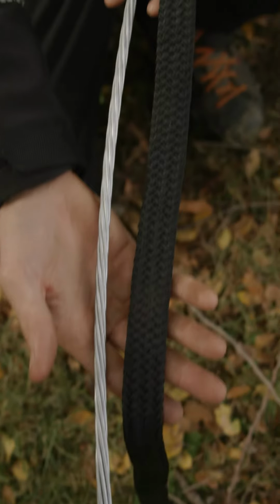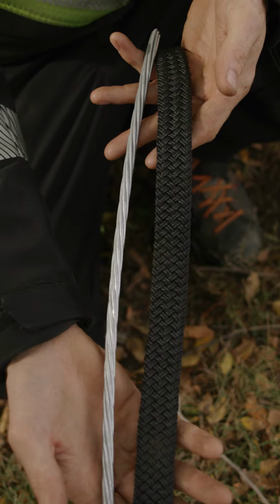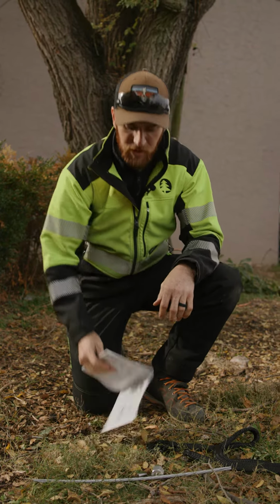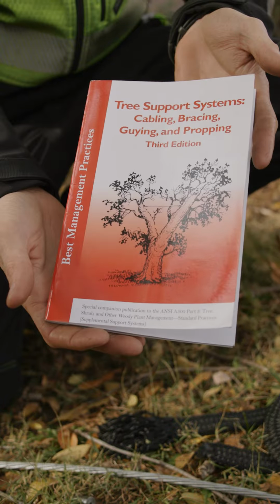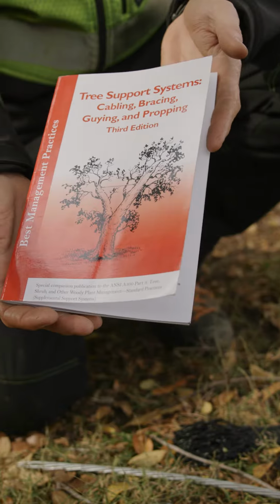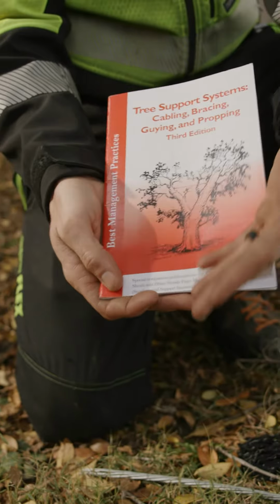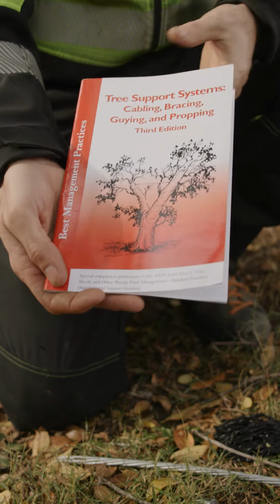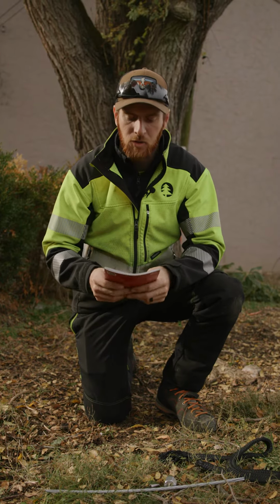So there are some key fundamental differences between the two of these systems. I've only scratched the surface. If you're really interested in finding out more about them, you can look up the ANSI A300 standards, or there are other standards for other countries and other areas of the world that have a lot more information than I can give you right now. So take a look at those, and hopefully this has been helpful.